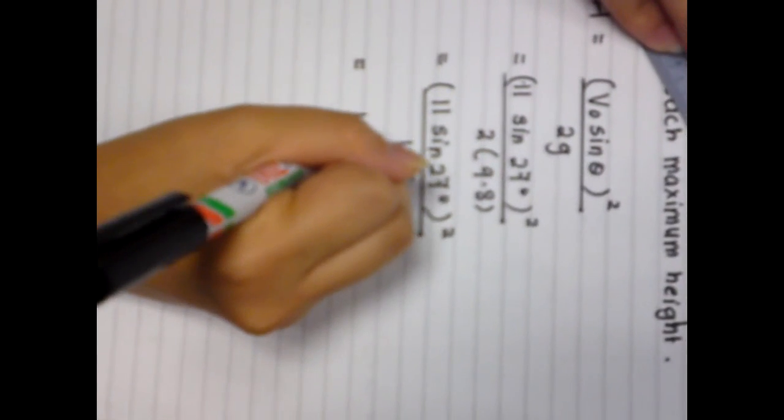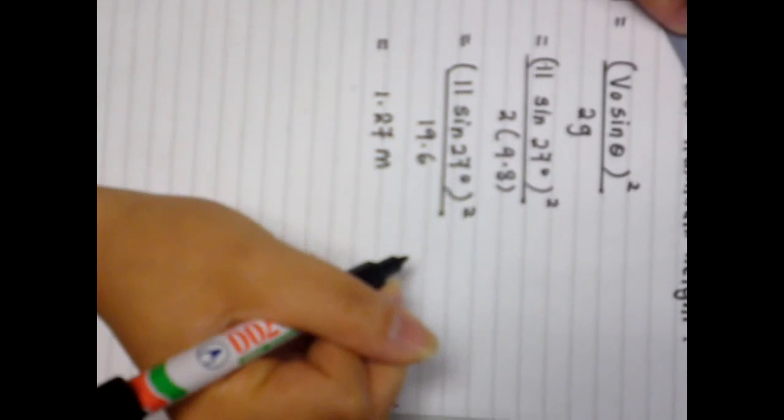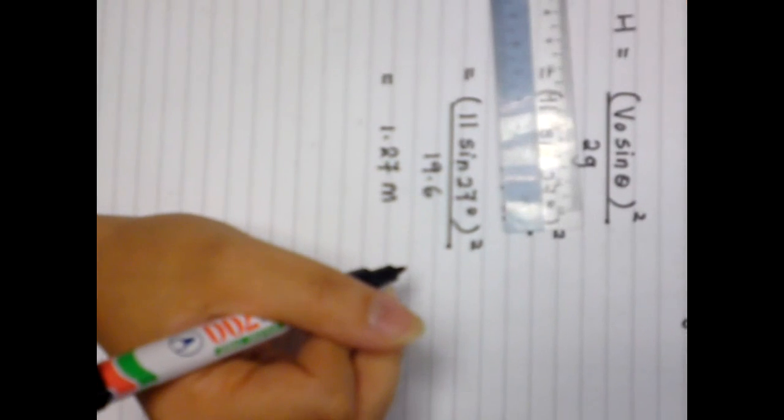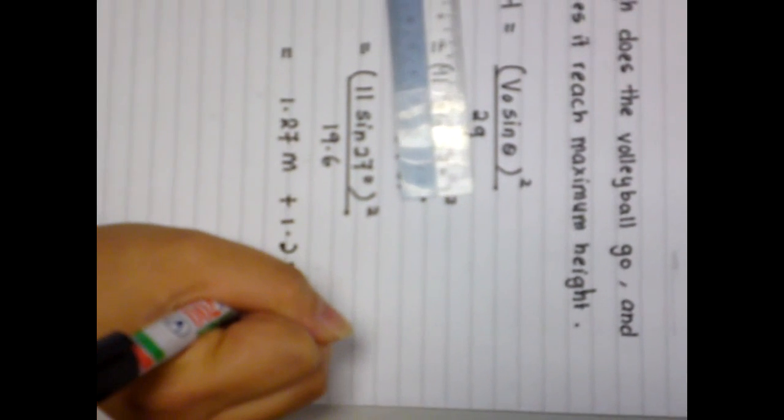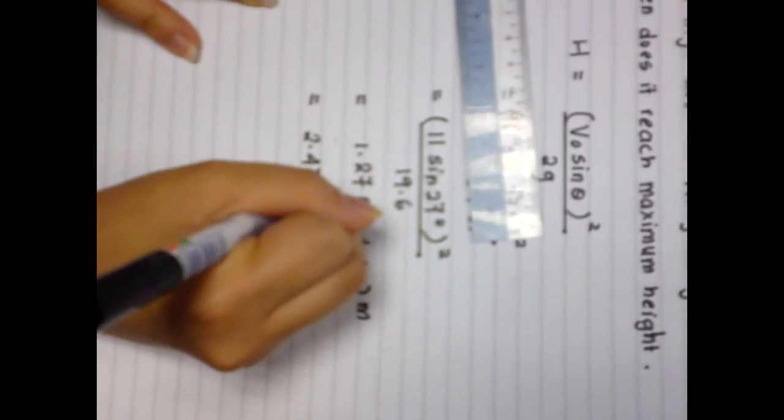After calculation, that is 1.27 meters. So we have to add 1.2 meters because it's above the ground. So the final answer is 2.47 meters.